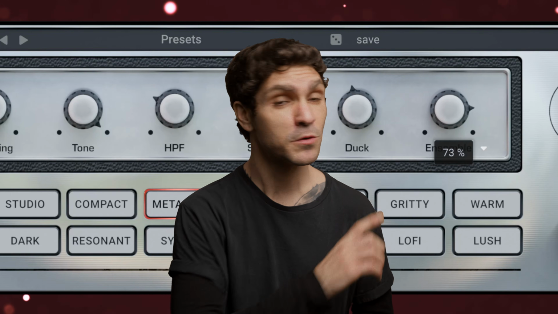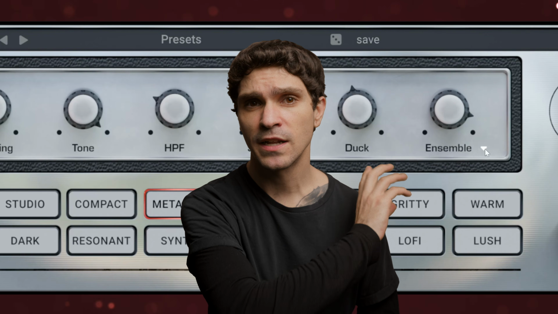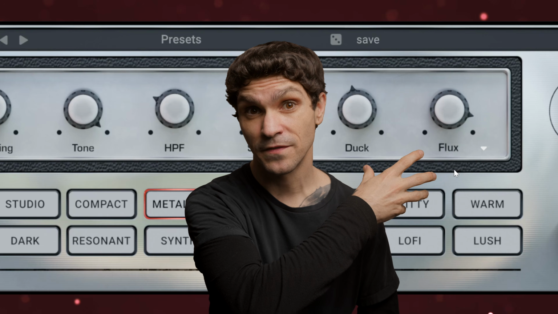Same thing with the modulation. Let's try the ensemble first, and then we'll go to flux, and let's turn the knob all the way up until we get to our desired effect as well.